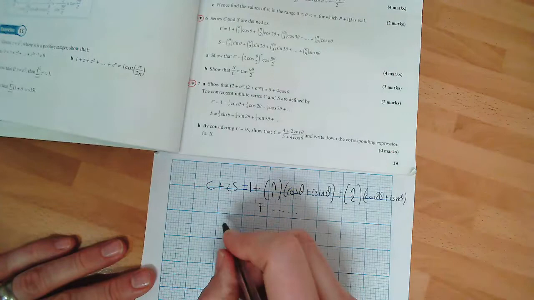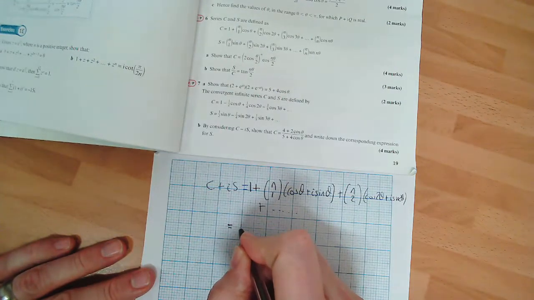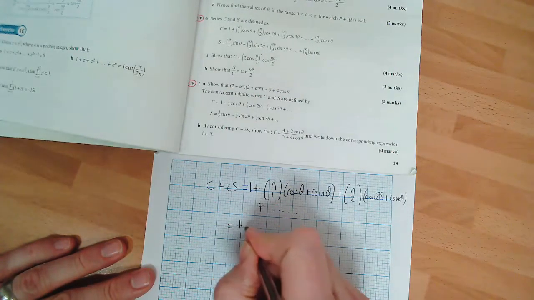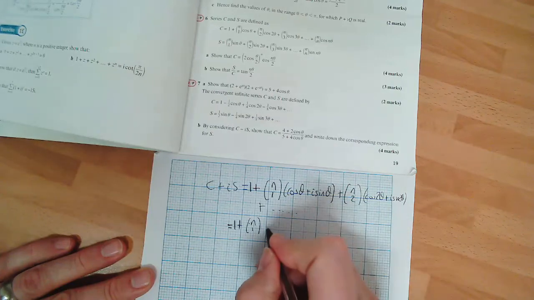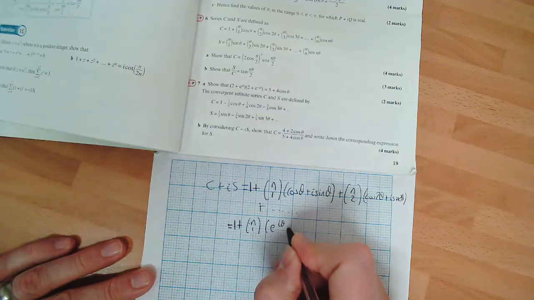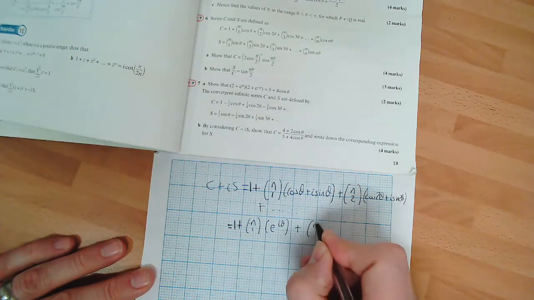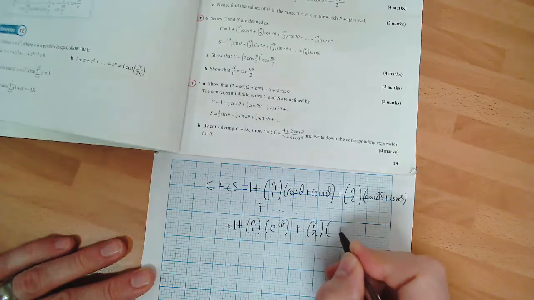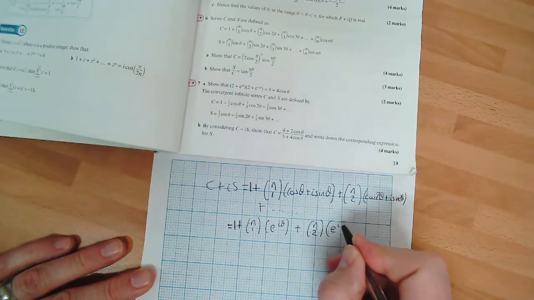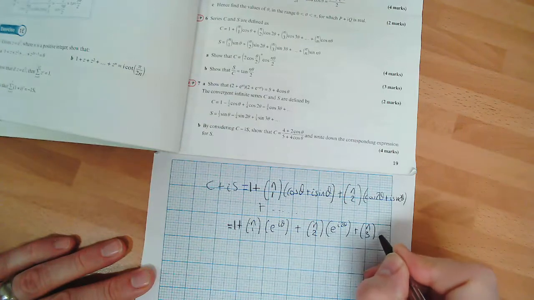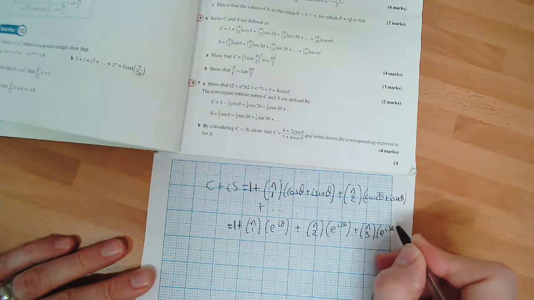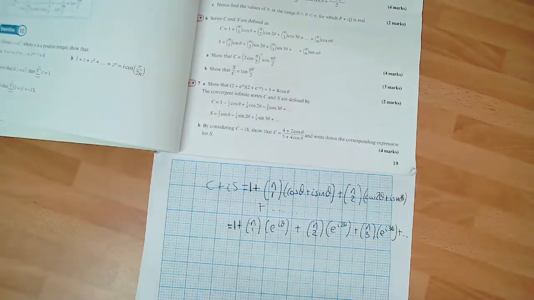I then want to put that into exponential form. So 1 plus n choose 1, and this becomes cos theta plus i sine theta, which I can rewrite as e to the i theta, plus n choose 2 e to the i 2 theta plus n choose 3 e to the i 3 theta, etc. And you can see the pattern there.